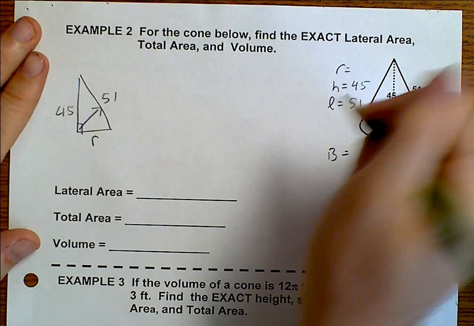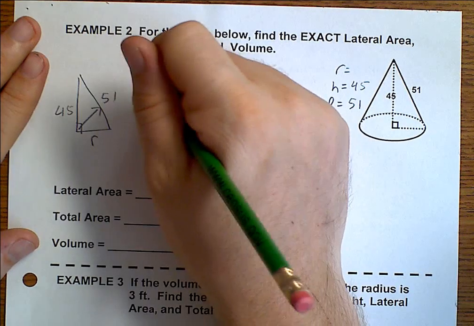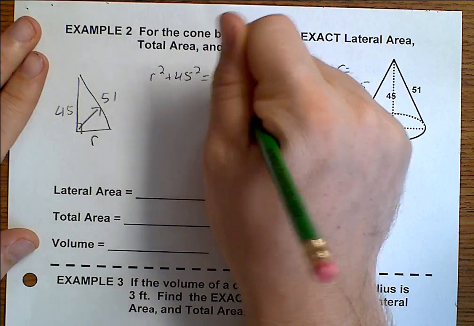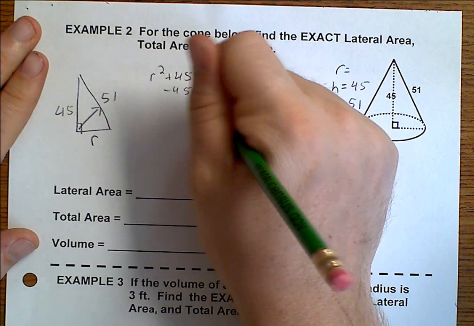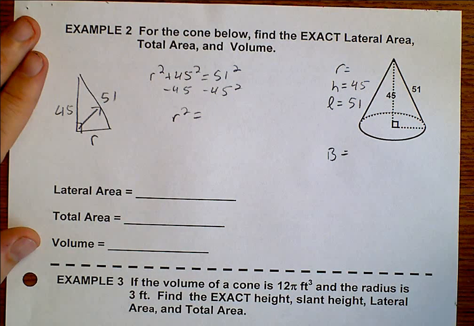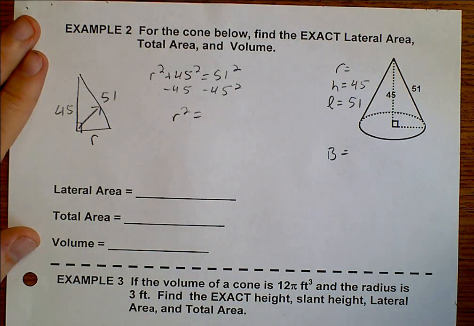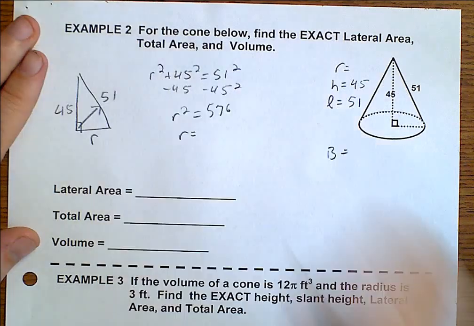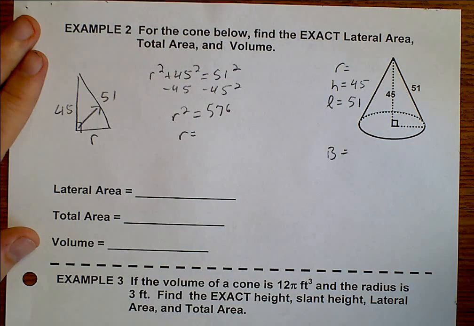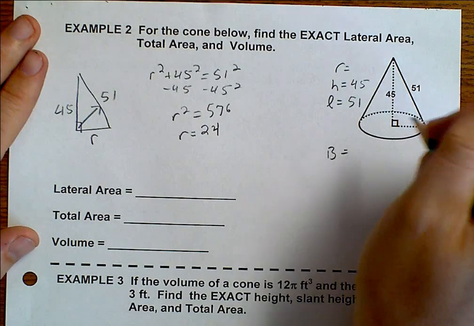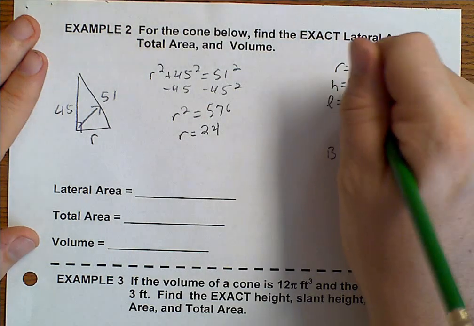So we just go ahead and use the Pythagorean theorem. r squared plus 45 squared equals 51 squared. If we subtract 45 squared from both sides, we get that r squared equals 576. And if we take the square root of 576, we get 24. So my radius is 24.